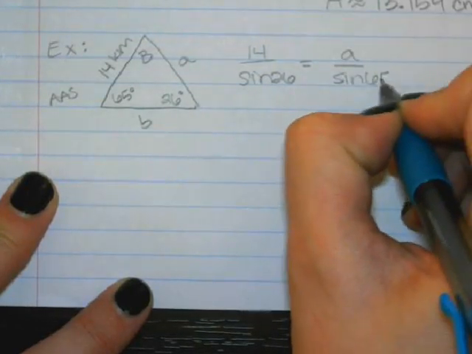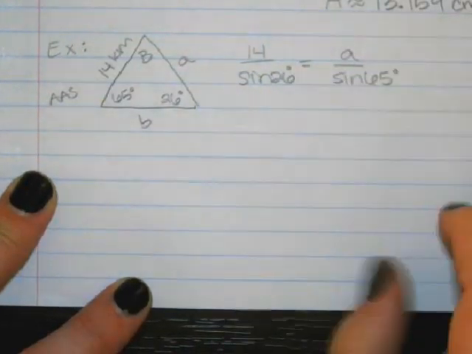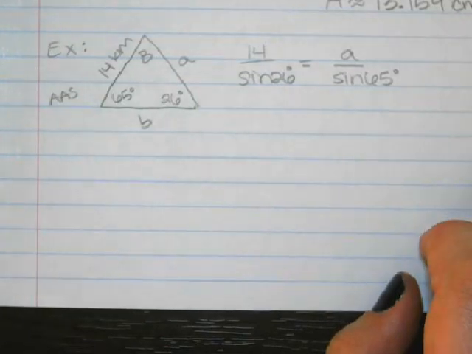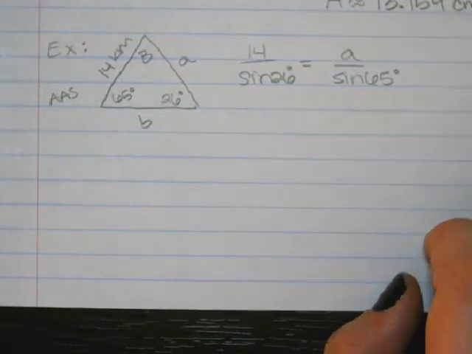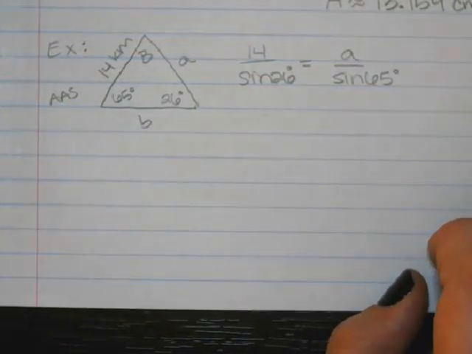Okay, A over sine 65. So I haven't even figured out yet what formula I'm eventually going to use for my area. I'm just going to go ahead and get started because there's really only one thing I can do first with law of sines. So I'm going to get some information and then I'll check back and see if I'm closer to being able to use one of them.